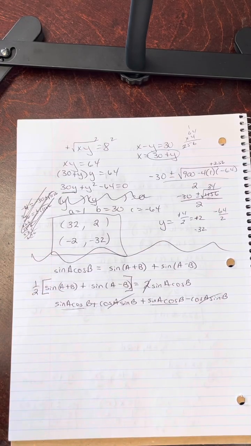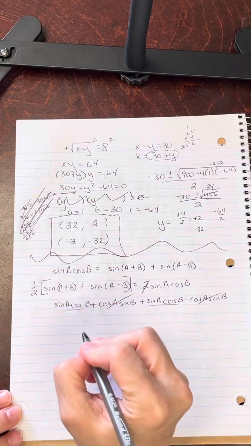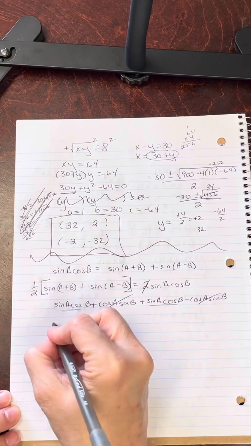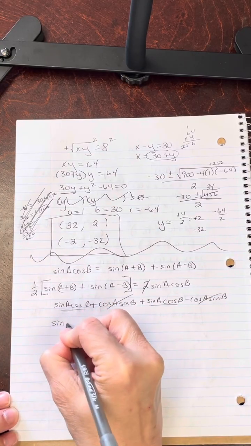Now that you understand how they're developing them, the others are cosine A sine B. I may just rewrite this one so I can have them all in order for you.